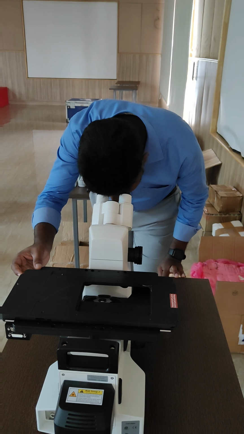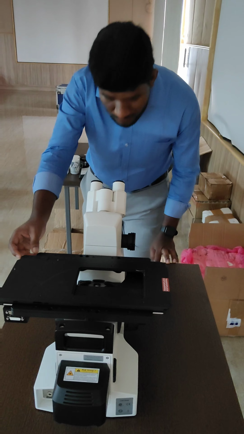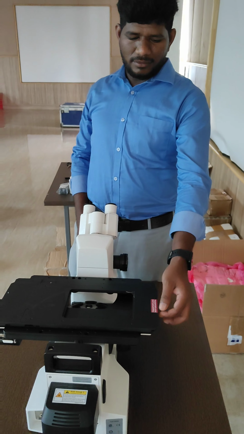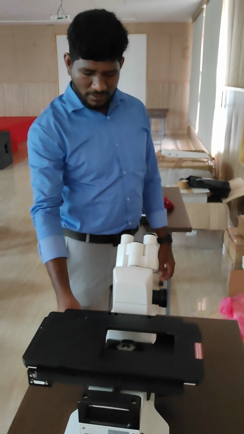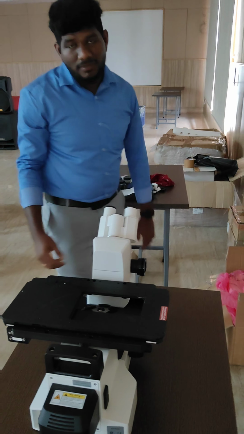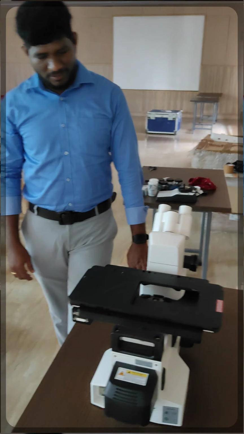This is another new instrument that they have kept for display in the afternoon of the second day. We don't know yet about its working, and probably they will cover it in the afternoon session.